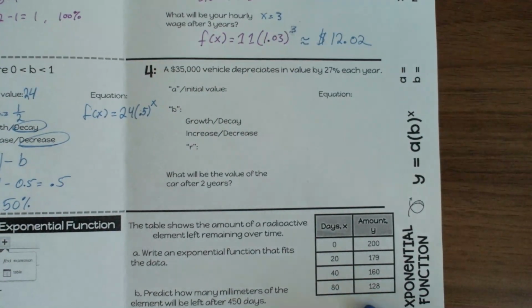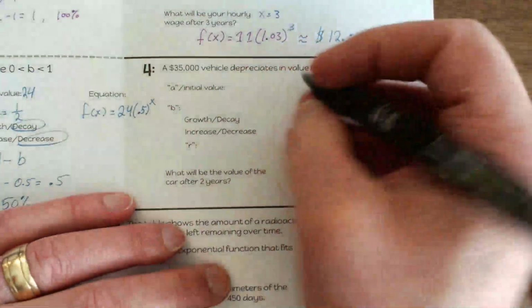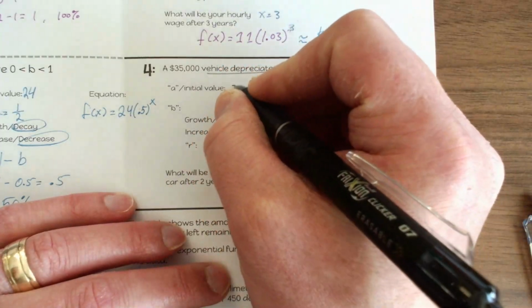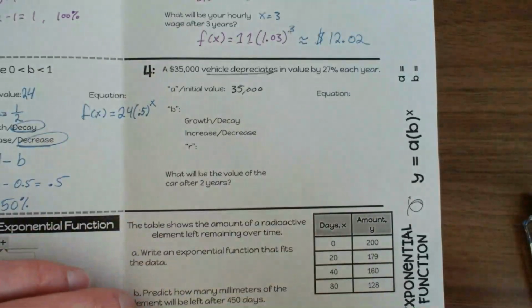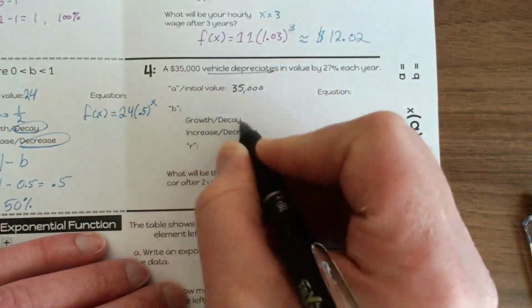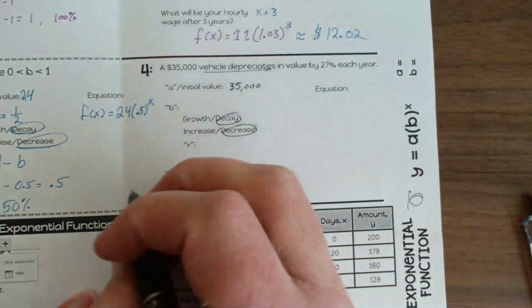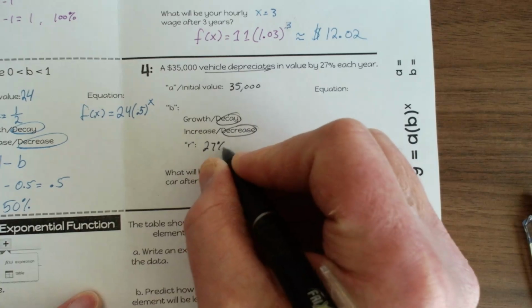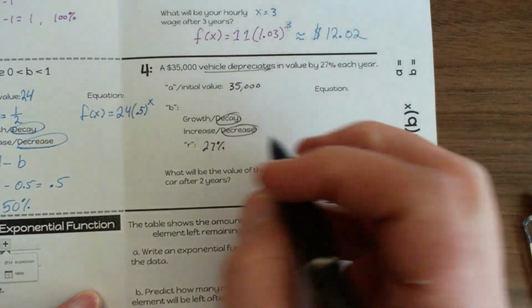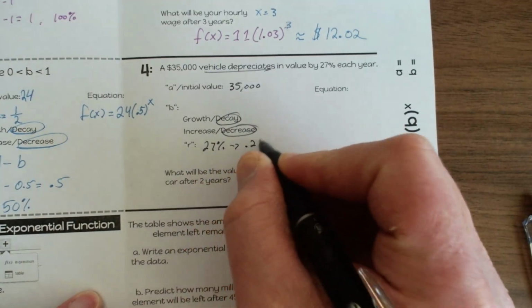Question number 4, this is a very typical question that you would see on some sort of state test. Question number 4 says a $35,000 vehicle depreciates in value by 27% each year. So the initial value is how much the car starts at, which is 35,000. My B value, I already know this is decay and it's decreasing. So therefore, our rate is 27%. So to convert that to a decimal, that's 0.27.